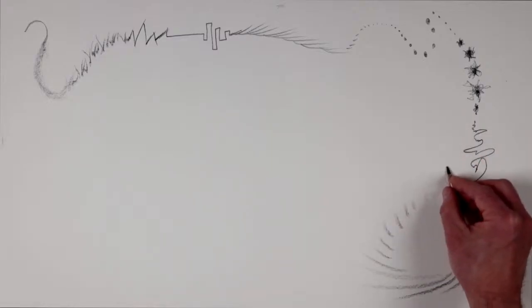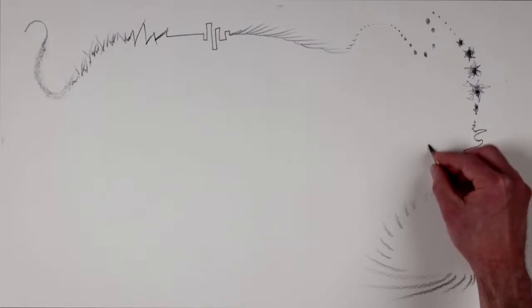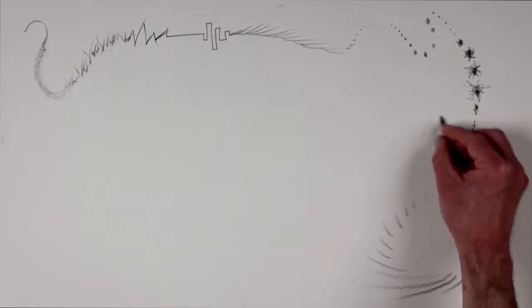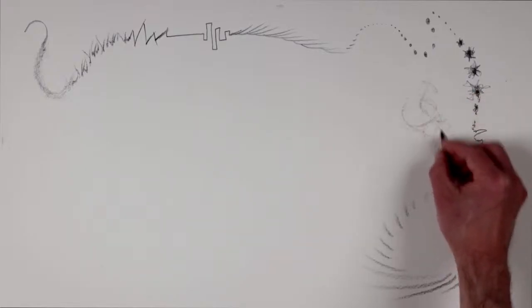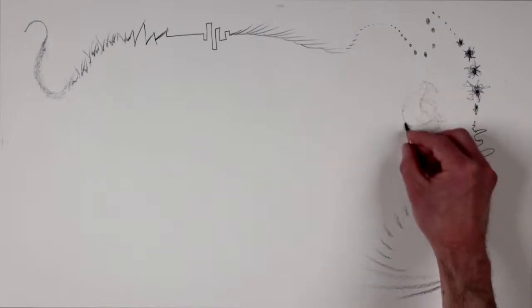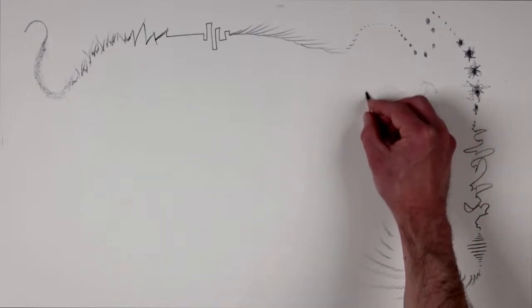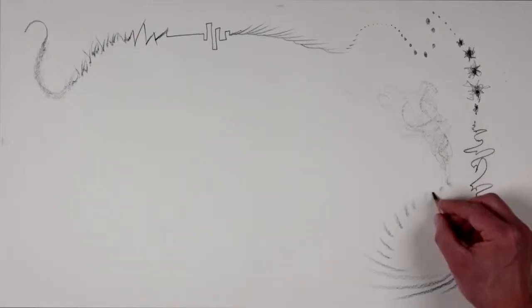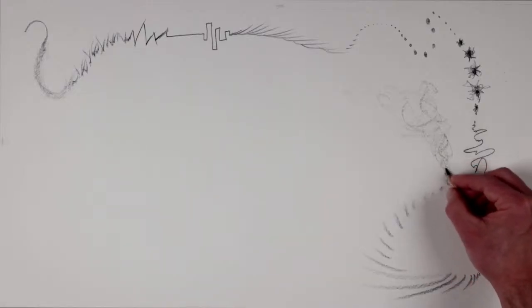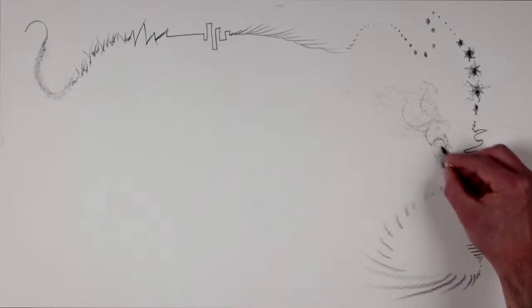And maybe now I'll make some very smoke-like marks. We'll make these smoky kinds of marks thicken and then perhaps get a little thinner again. And go over this one more time.